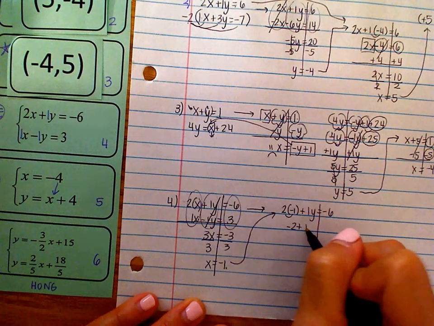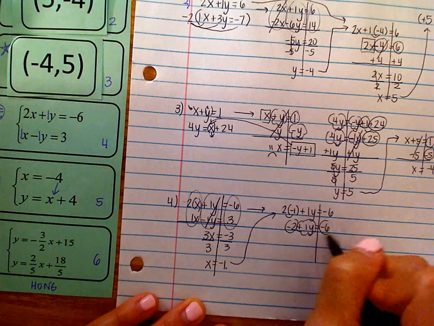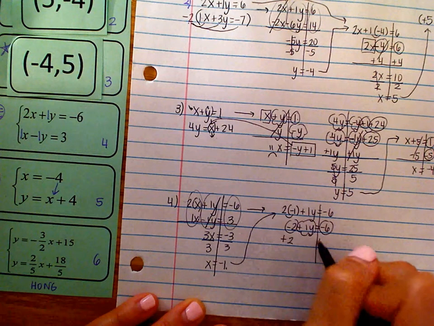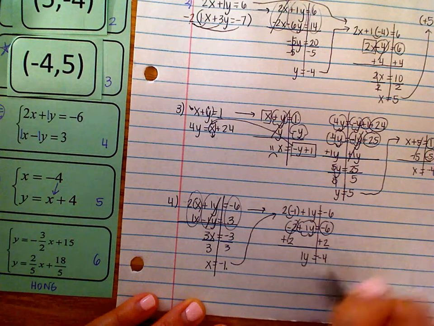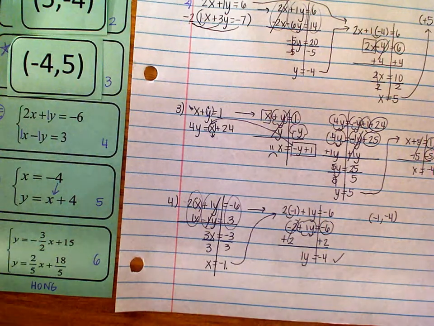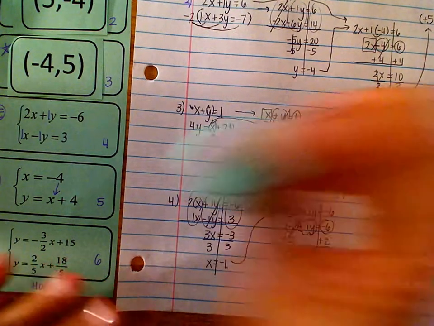Plus 1y equals negative 6. All right, and then you multiply this together. Negative 2 plus 1y equals negative 6. If you circle these and cloud these, you can see that this circle needs to go. So I'm going to add 2 to both sides. So you get 1y equals negative 4, and you have your answer. So our answer is negative 1, negative 4.